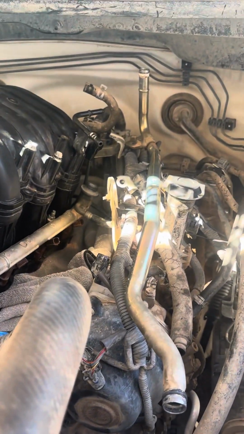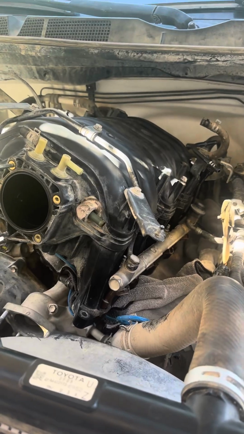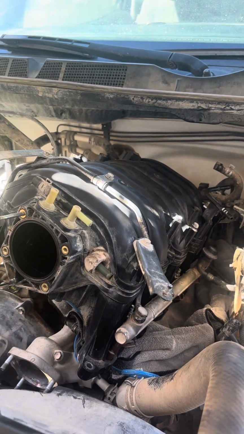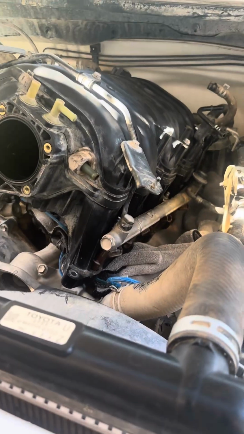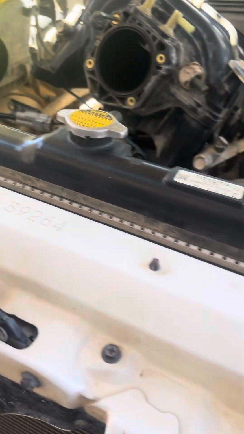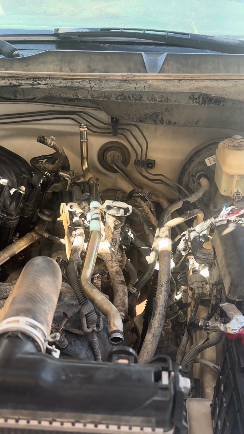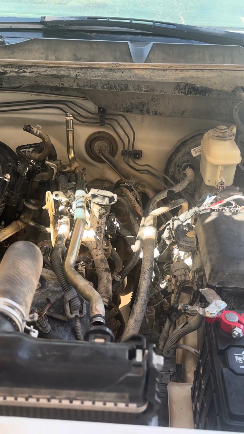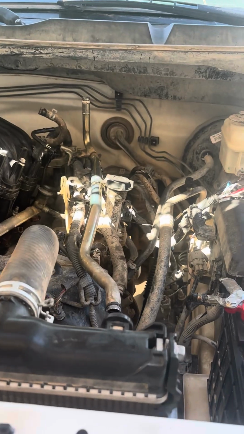I just want to do this quick video to see if this one will help anybody out. How I solved the P0412 code on the 2007 Tundra 4.7 liter engine, and also share with you a little bit of the mistakes I made along the journey, so you don't make the same mistakes.